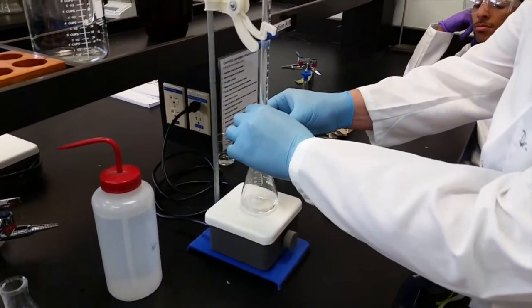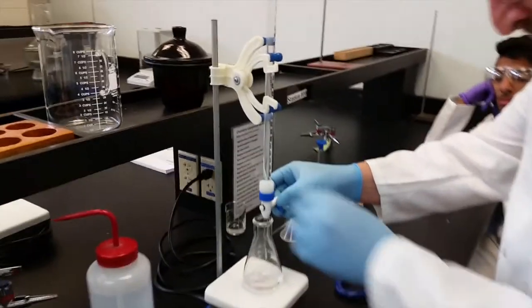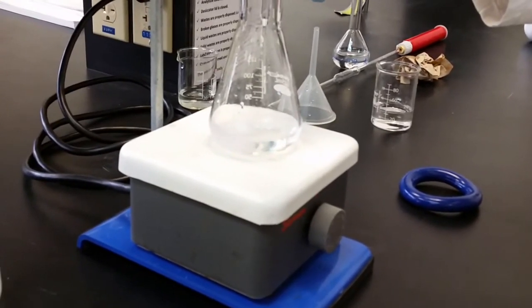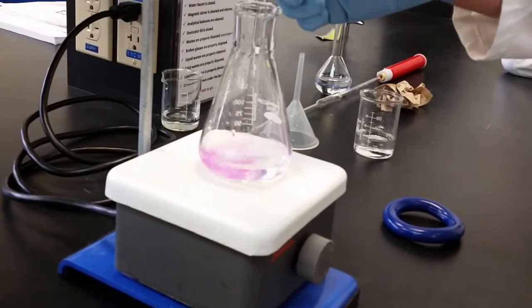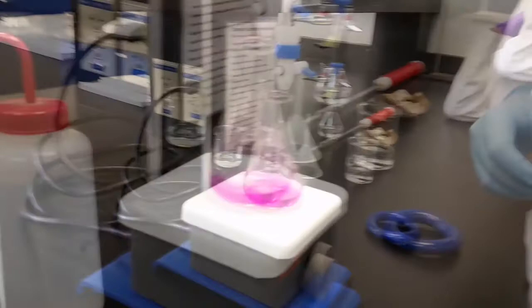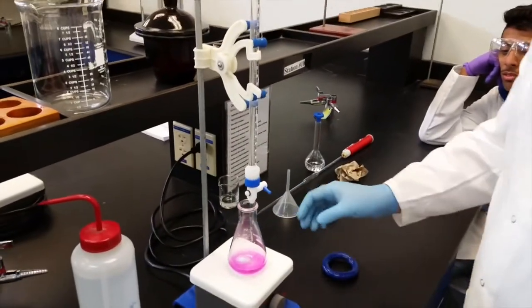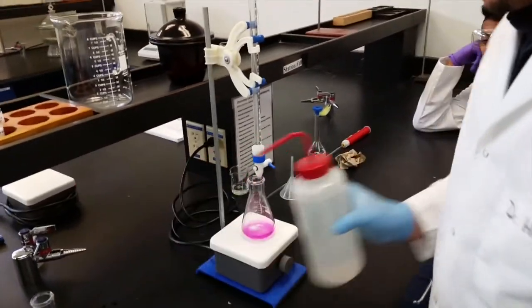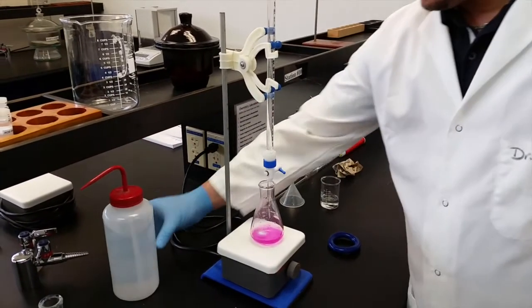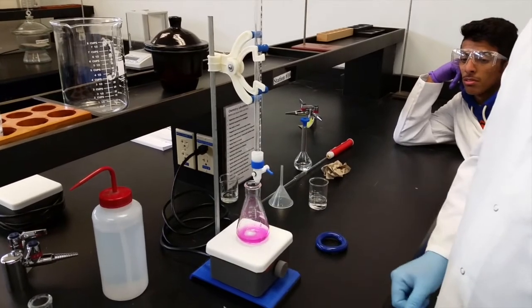Okay? Now I will be adding dropwise. And I will hold the burette. Once I see the color persists, so it doesn't change, I will stop my addition. There you go. So I'm at 1 drop, which means my error will be very small.